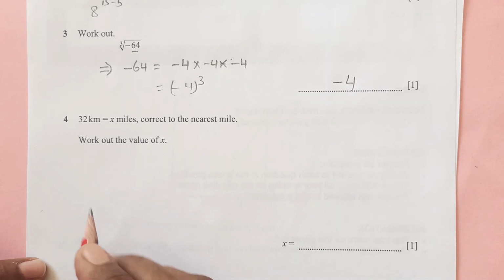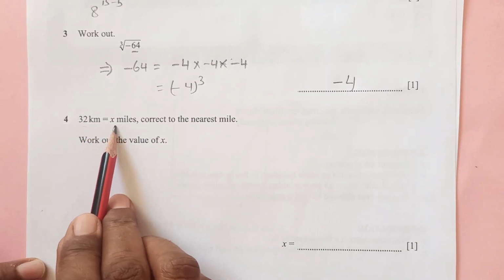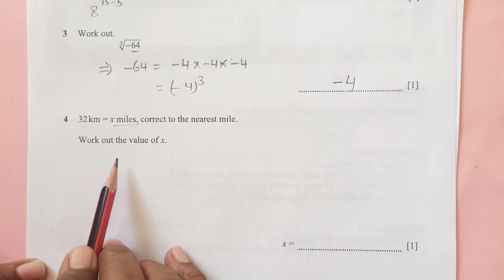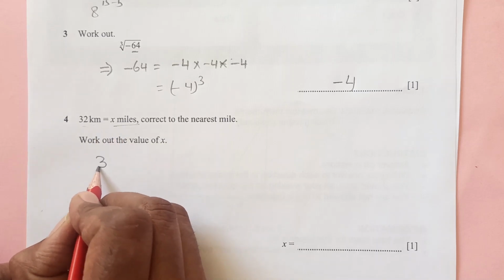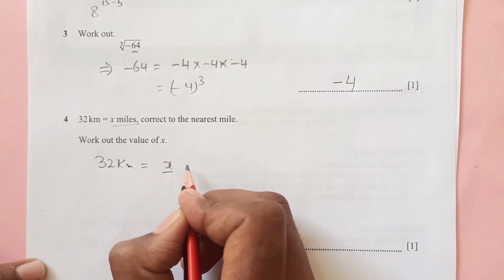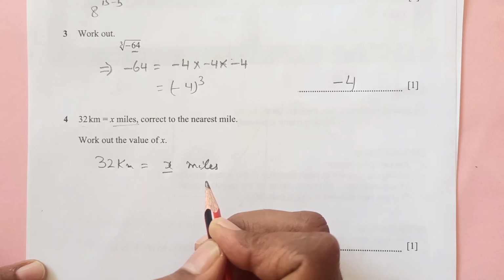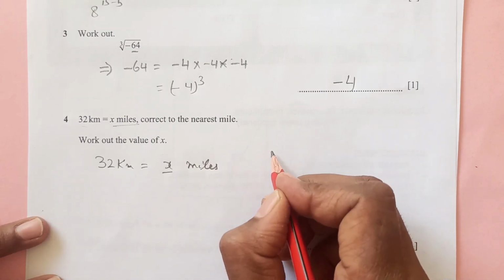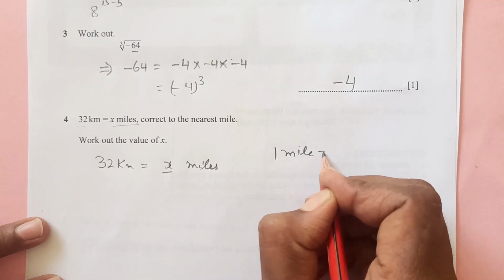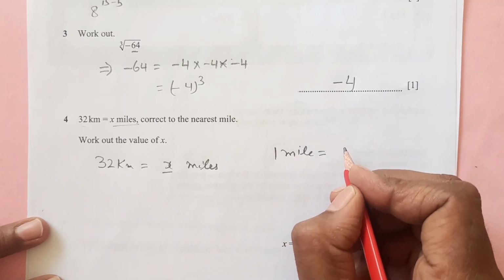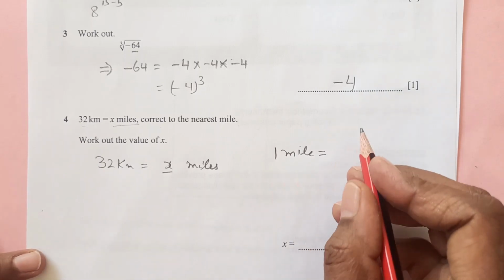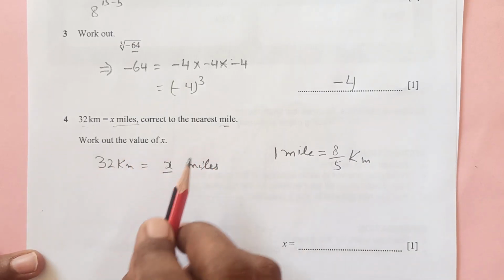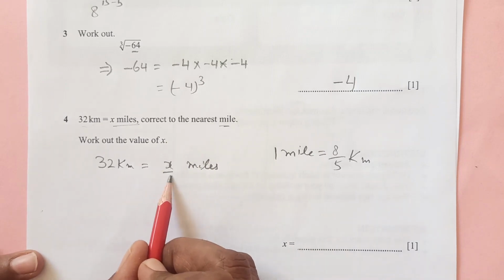Right? Now number 4, we have 32 kilometers is equal to x miles, correct to the nearest mile. Work out the value of x. So the question is, 32 kilometers will be equal to x miles. We know that 1 mile is equal to 8 over 5 kilometers. So how many kilometers? We are looking for the nearest miles. So 32 kilometers, how many miles?